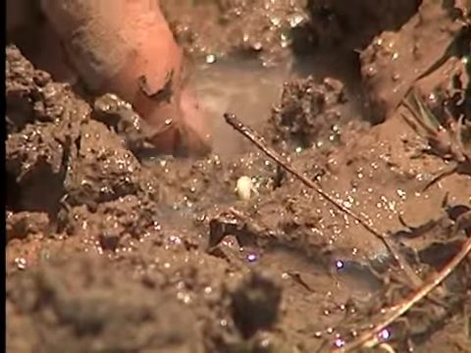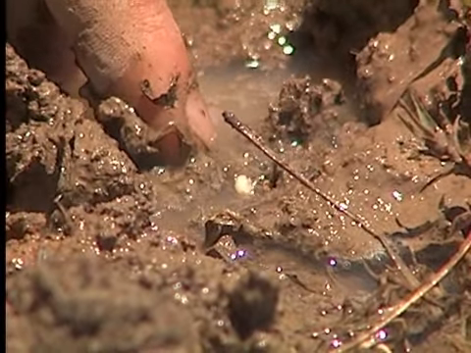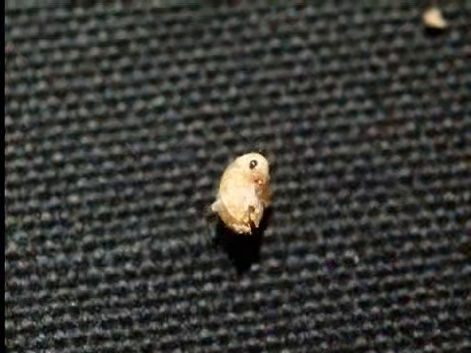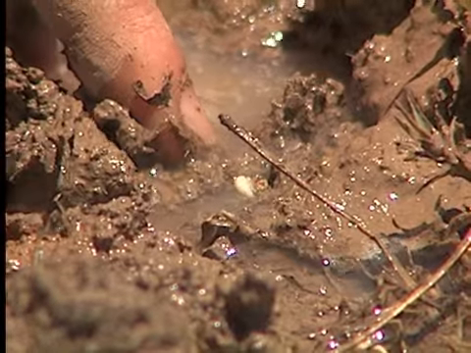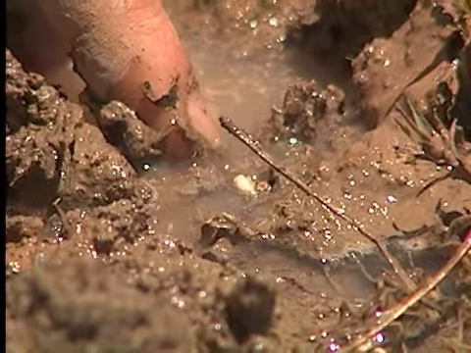This is the pupa. We just pulled it out of its little mud burrow it had made. You can see that it's kind of going through a change in form, and it'll emerge from this as an adult.